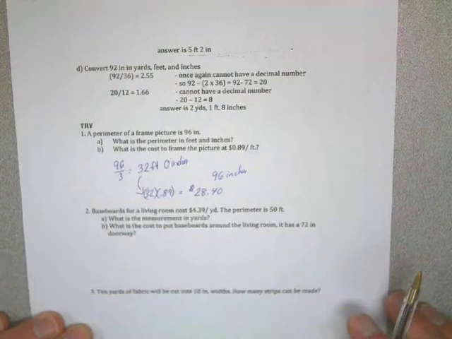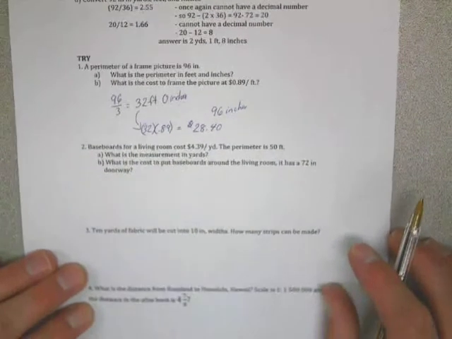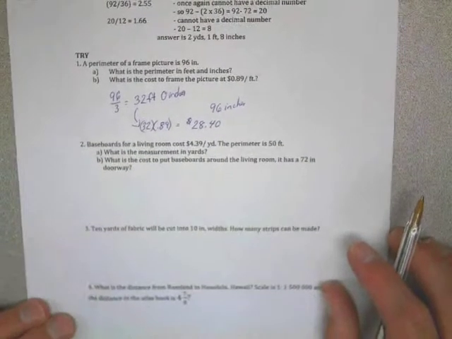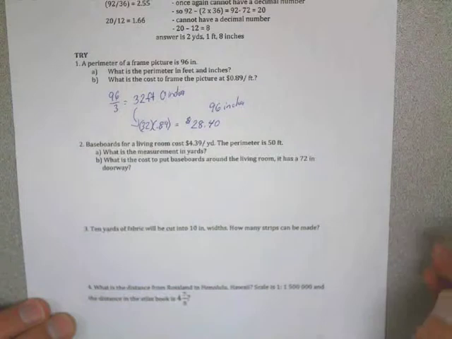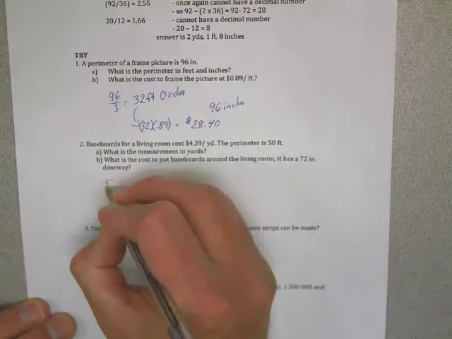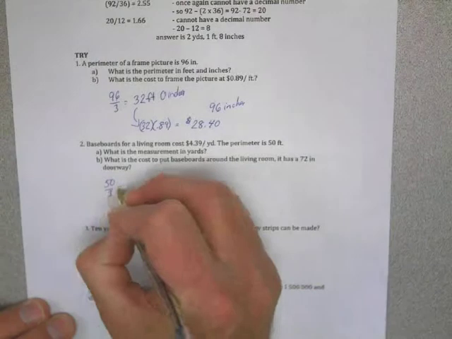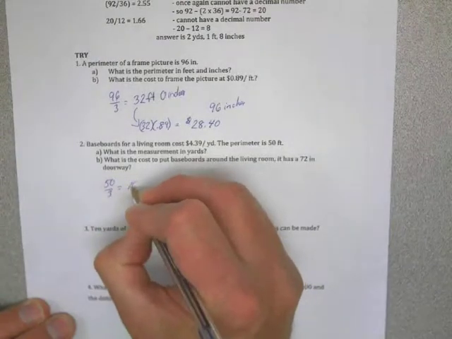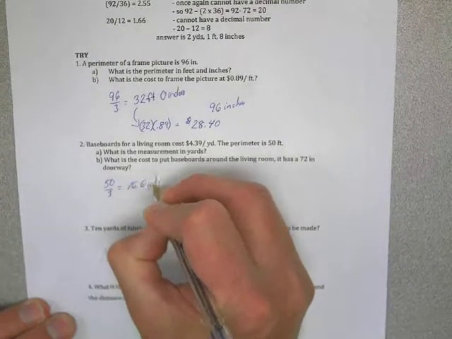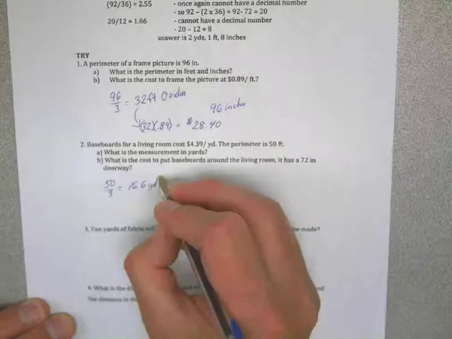Number 2, baseboard. Baseboards for the living room cost $4.39 per yard. What is the perimeter? 50 feet. So 50 feet divided by 3 is equal to 16.6 yards. So that's my answer for A, for yards.